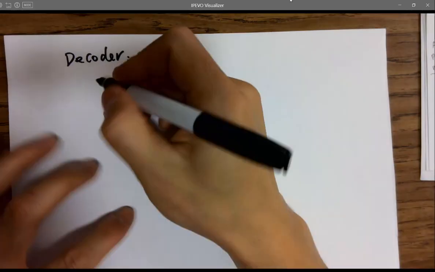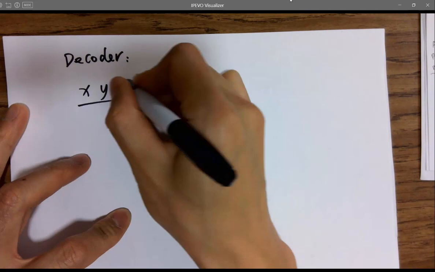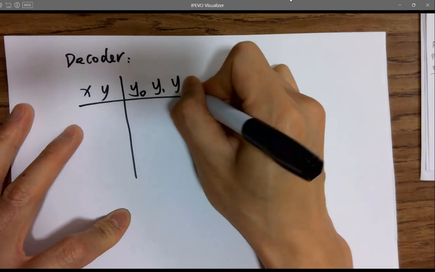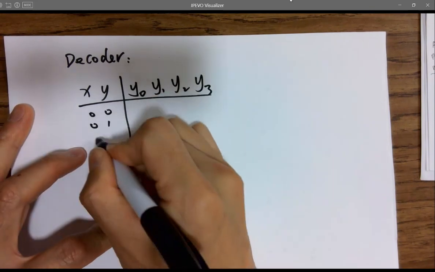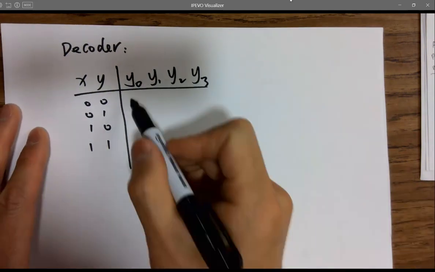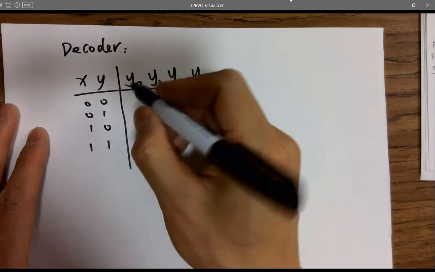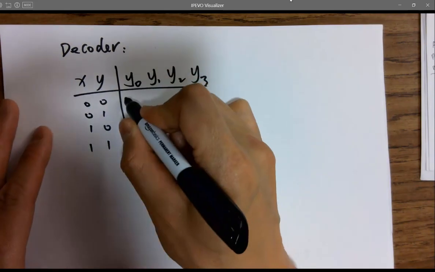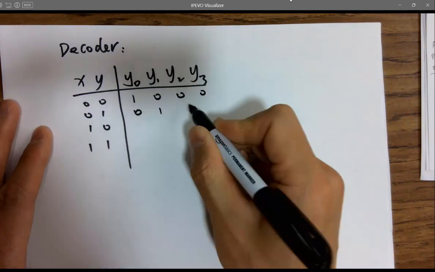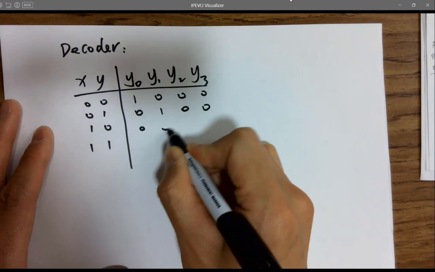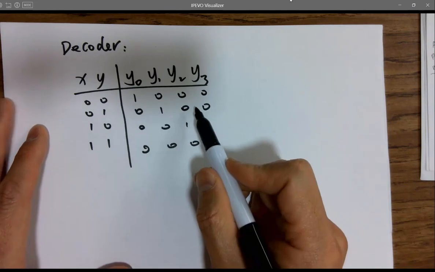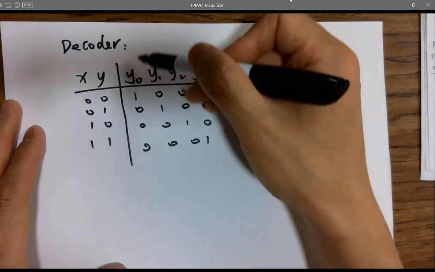So for a decoder, with inputs X, Y, you get 4 outputs: Y0, Y1, Y2, Y3, for input patterns 0 0, 0 1, 1 0, 1 1. It doesn't have to be exactly the pattern of a classic decoder you have seen. The classic decoder output pattern is usually 1 0 0 0, then 0 1 0 0, then 0 0 1 0, then 0 0 0 1, just shifting that single 1 to the right. And then you design the digital circuit accordingly.